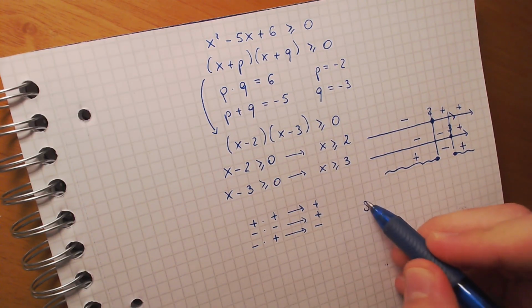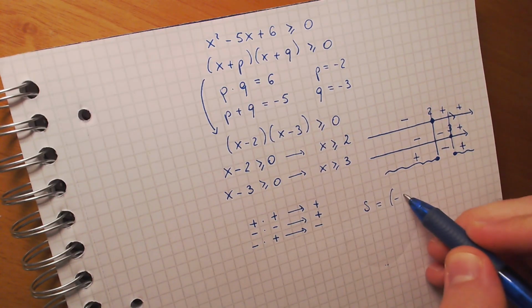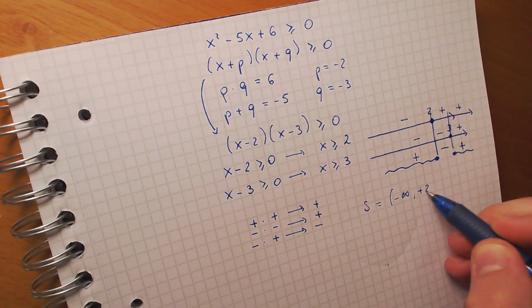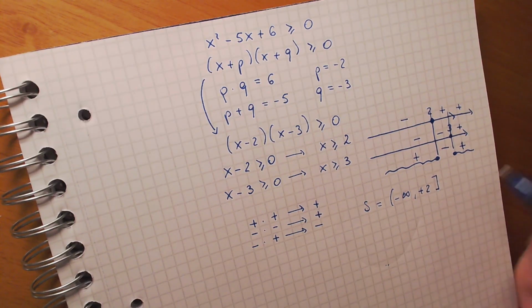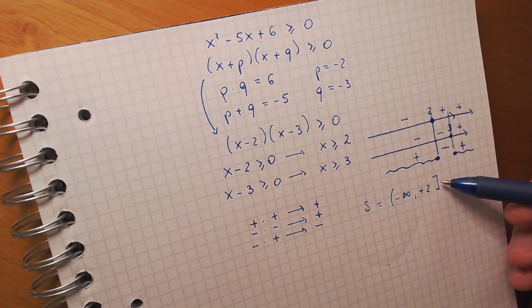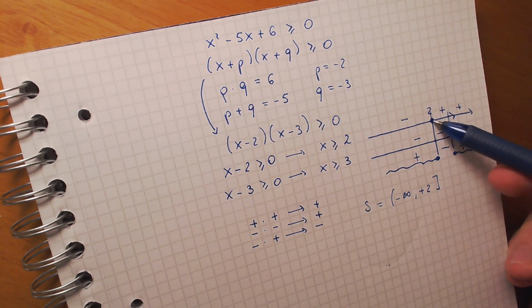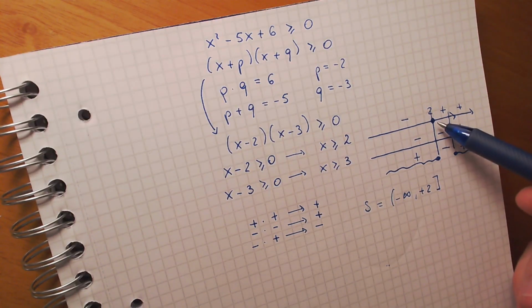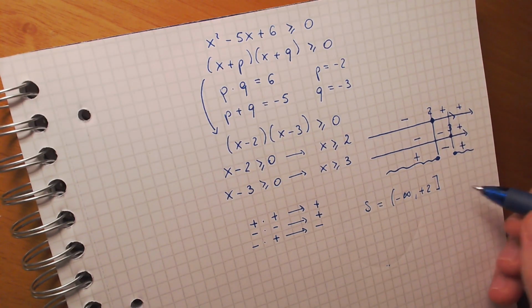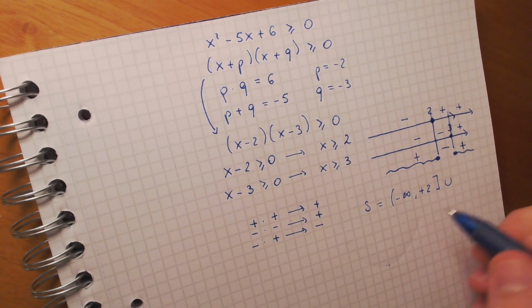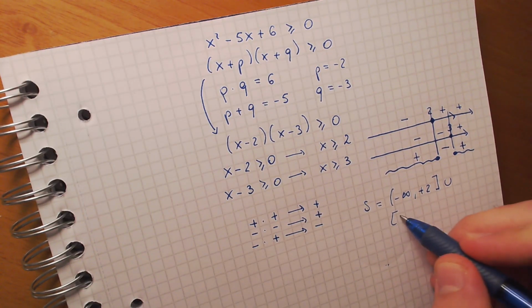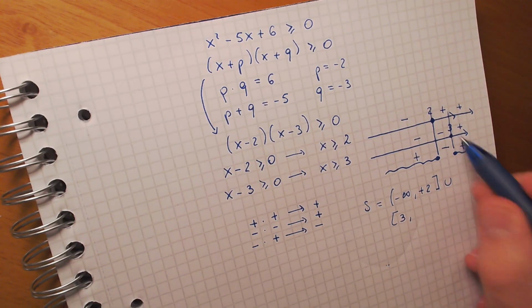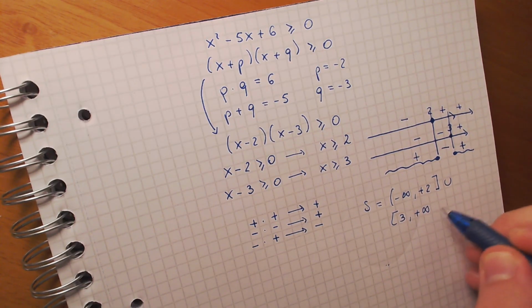So this final solution will be minus infinity to 2, and then we have to consider a square bracket, because it has to be taken into account, because 2 is the value for which this product is 0, so it has to be in the solutions. And then we have also to consider, as we said, the region between 3 and plus infinity.